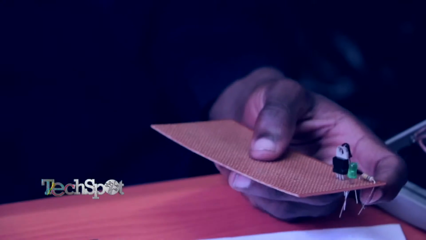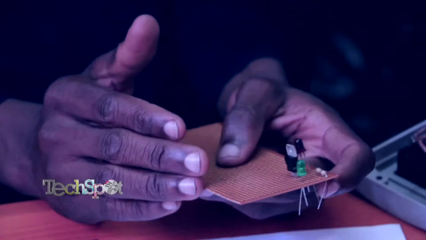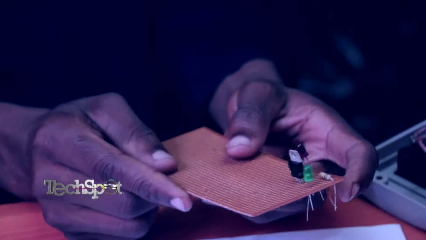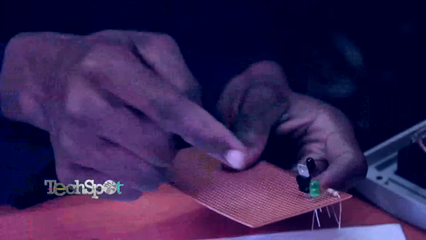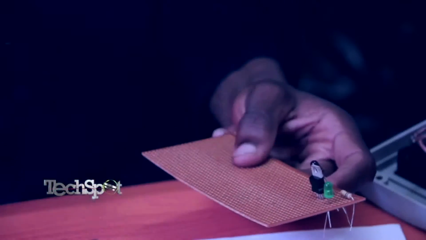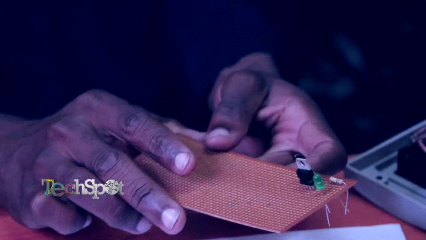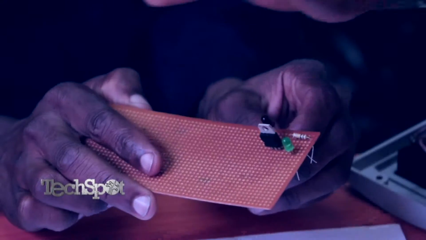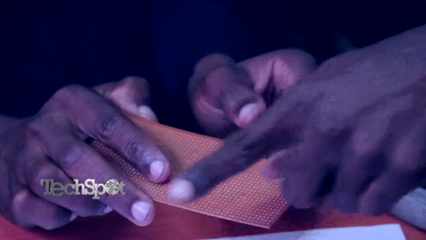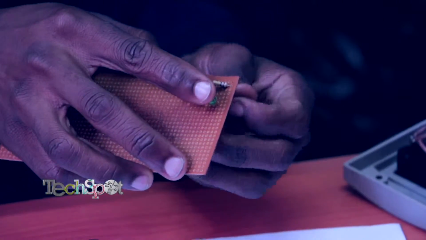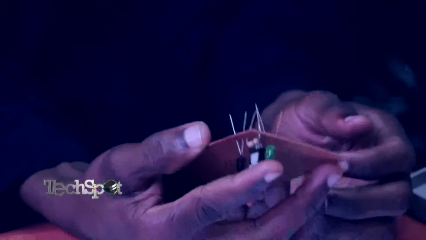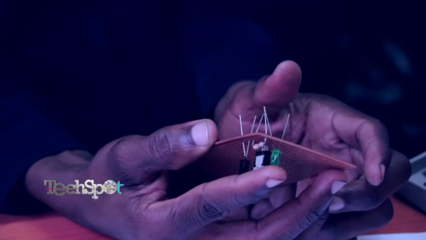So after all these connections are done with the help of your soldering iron and a lead, then your circuit is done. So whenever there's darkness over this phototransistor, your LED lights up, and when there's light, the LED goes off. Aren't you going to connect any electrical wires to it? For us to know that definitely there has to be some wires? Yes. Those will be done at the back of it.